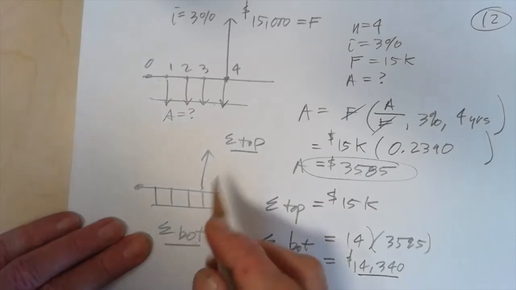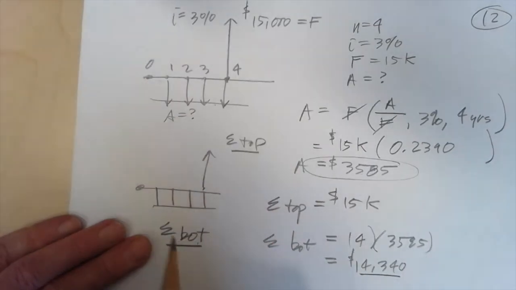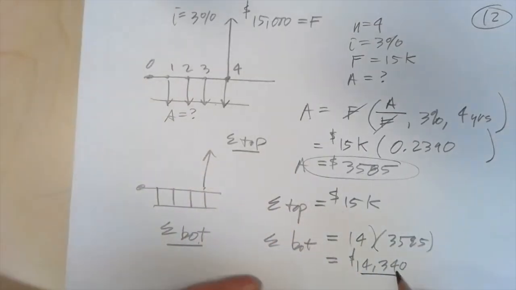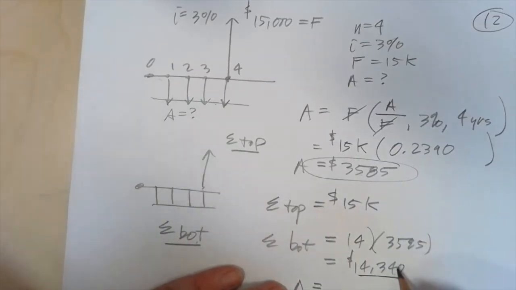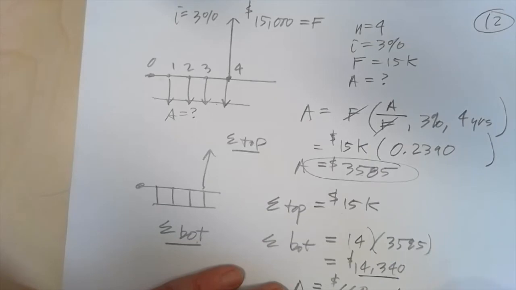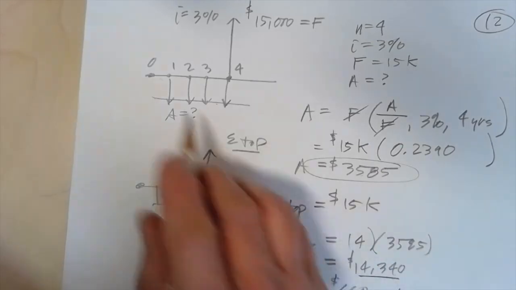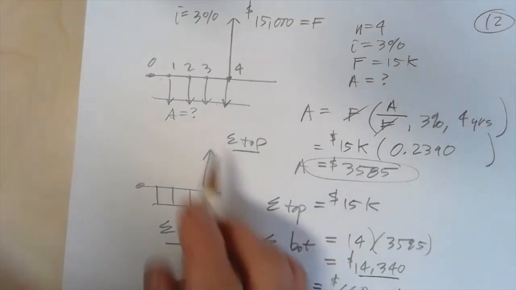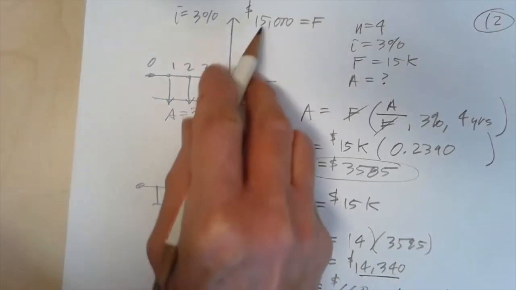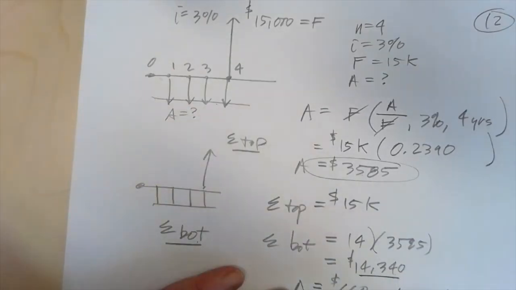Why is the sum of the bottom less than the sum of the top? It's because this is what is called an investment. It is not a loan. What is the difference? The difference is $660 of interest, which has been collected over those 4 years, and that's why the amount that you put in is less than the amount that you receive.